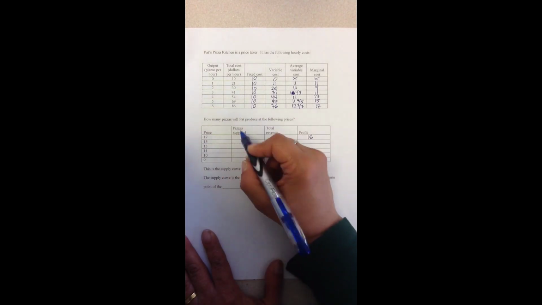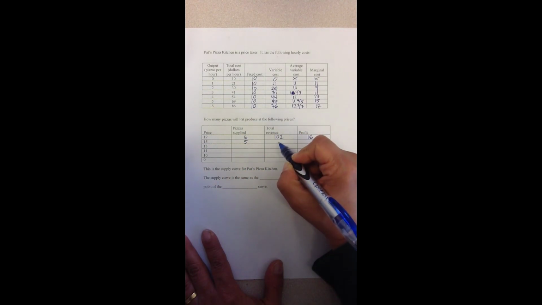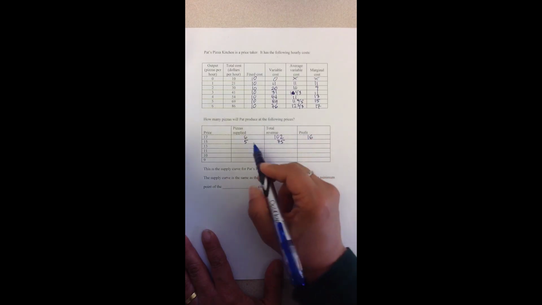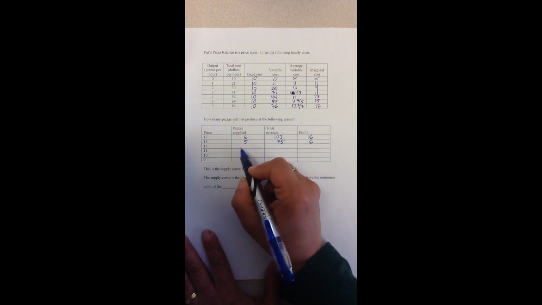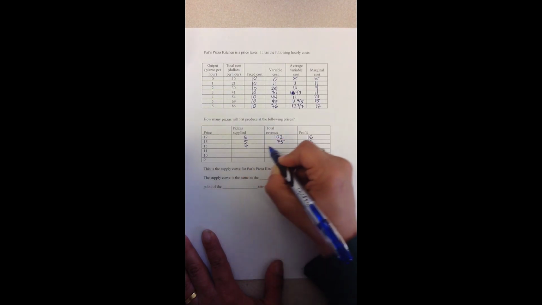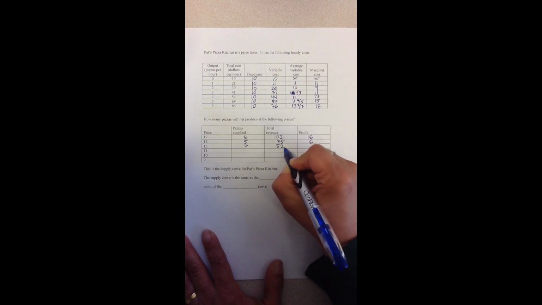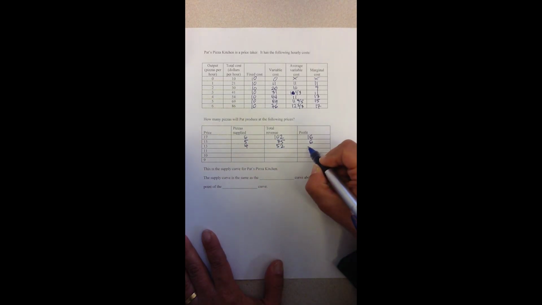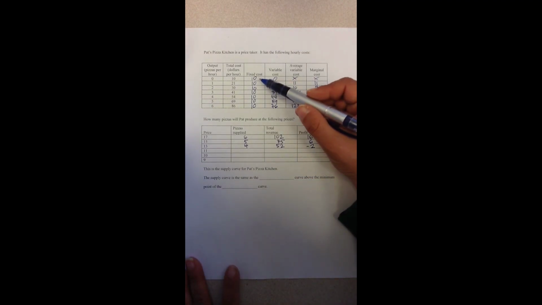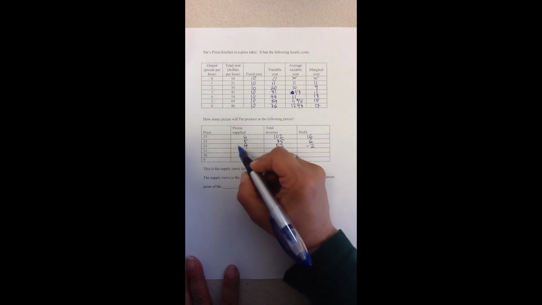So that's a good high price. At 15, we want to produce 5. At 13, we'll produce 4, and that is 52 as our total revenue. 52 minus 54 is negative 2. So now there's a loss. But $2 is still better than if we produce nothing and we'd have $10 as our cost, as our loss. At 11, we'll produce 3.